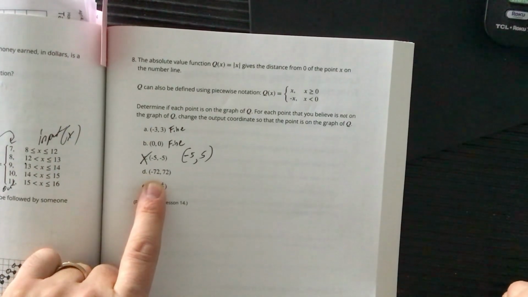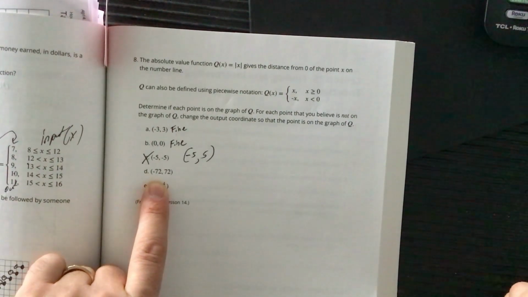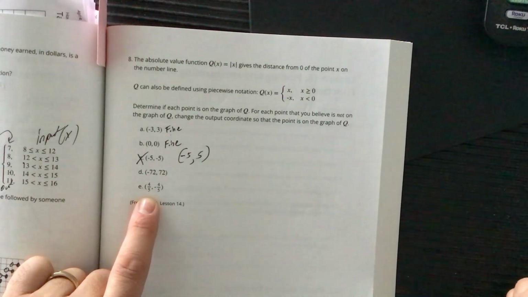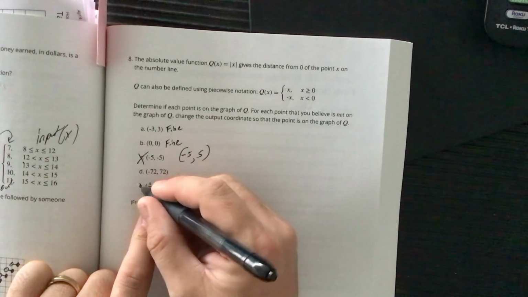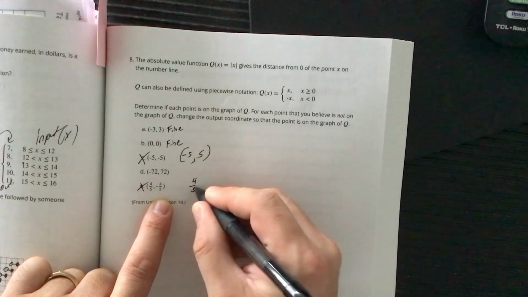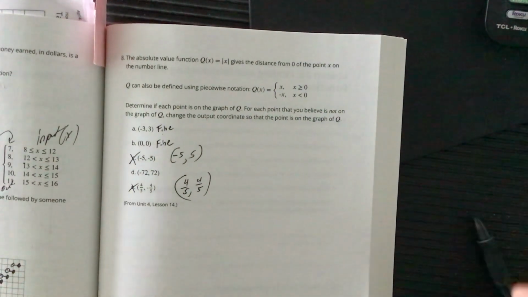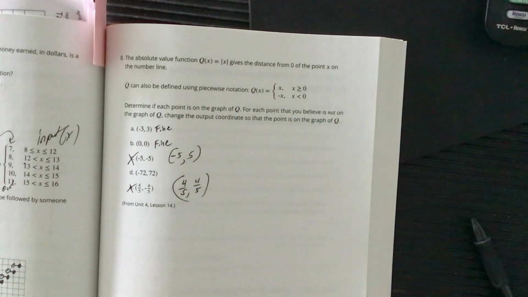If I guess negative 72, how far is that away from 0? That's fine. If I guess 4/5, how far is that away from 0? All right, so that one is wrong as well, and it says to fix it. It can't have a negative distance, can't have a negative y value.